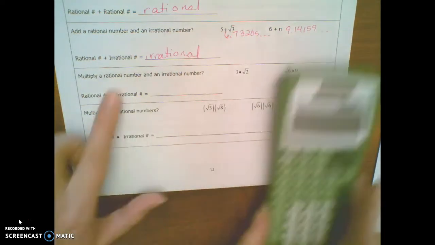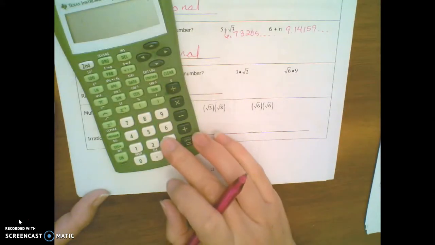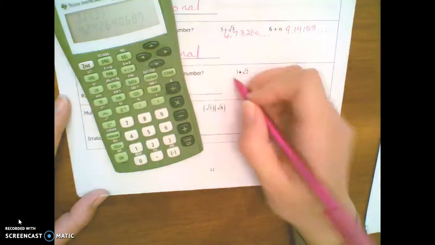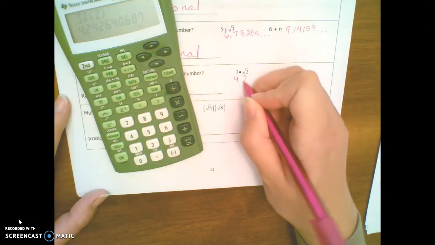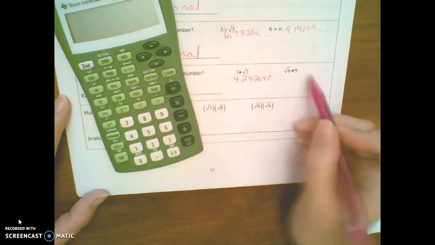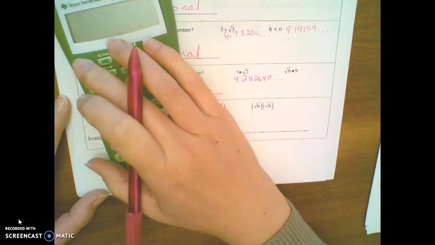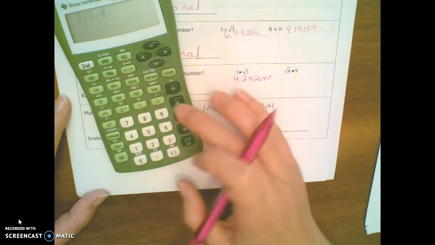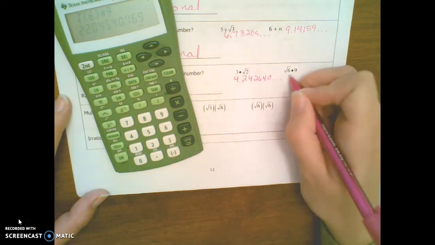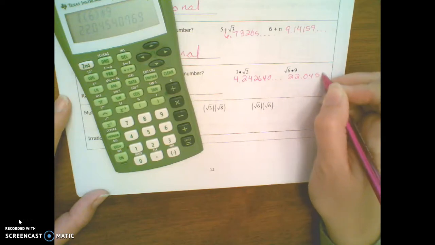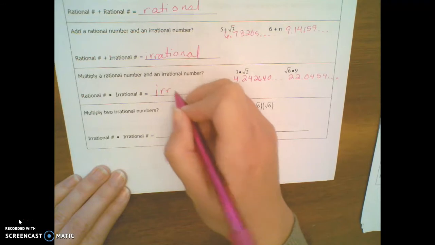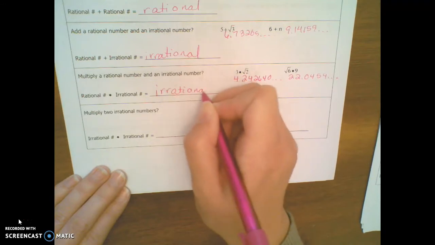If I multiply a rational and an irrational number, like 3 times the square root of 2, I also get an irrational number. And of course, this is going to be the same thing. If I do the square root of 6 times 9, then I get 22.0454. Keeps going on forever, it doesn't repeat. So this gives me also an irrational number.